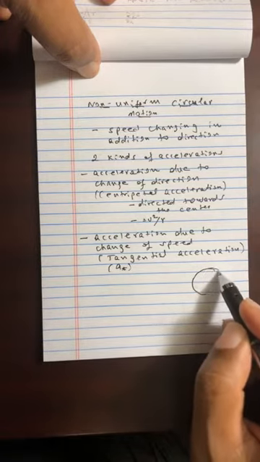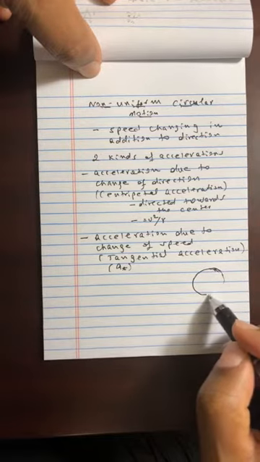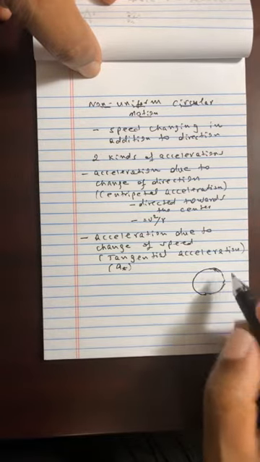If you change the speed without changing the direction, it's obviously going to be tangent to the circle.